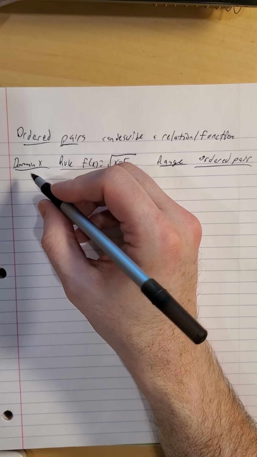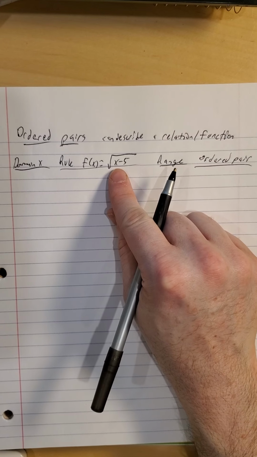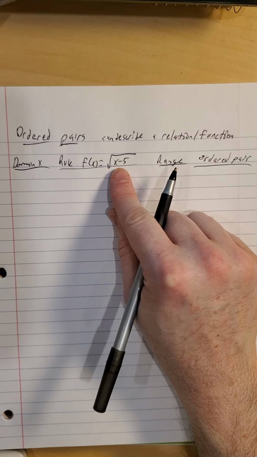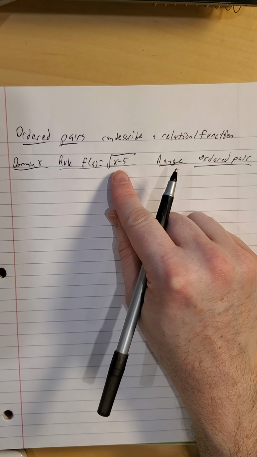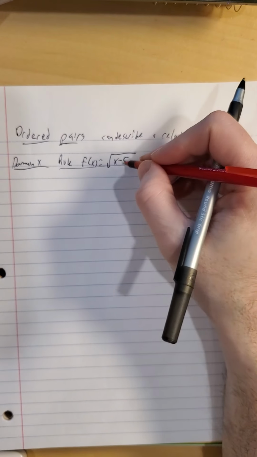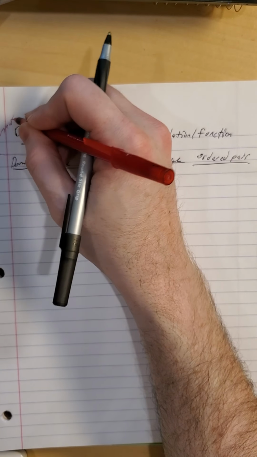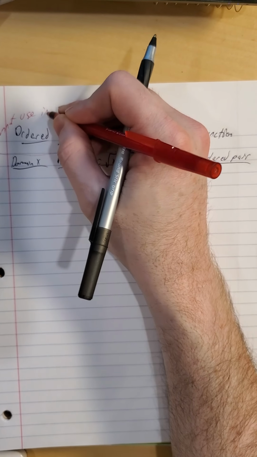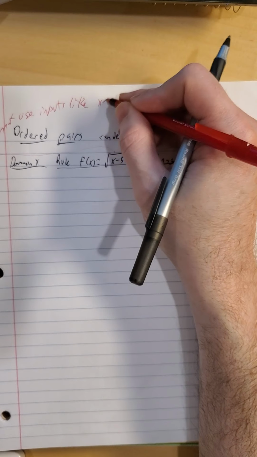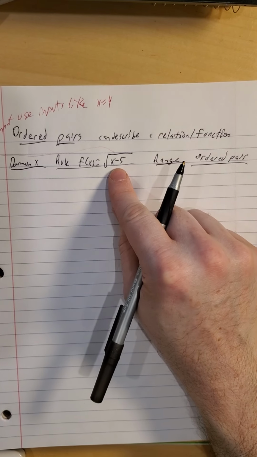All right, so on this one, clearly I can't use a domain value like 4. If that were listed in the original domain, I would have to go to a restricted domain. X equals 4, I would have the square root of a negative number.